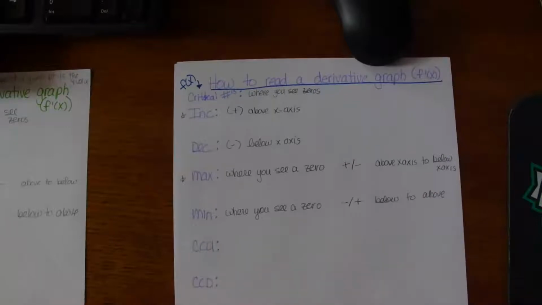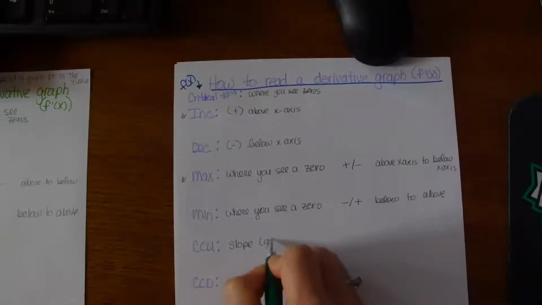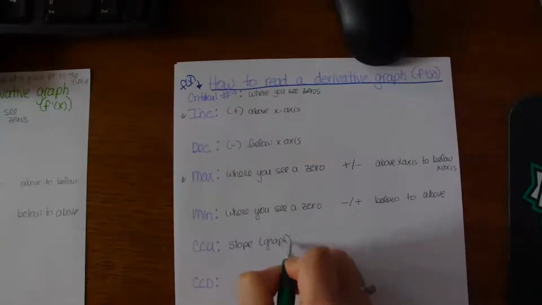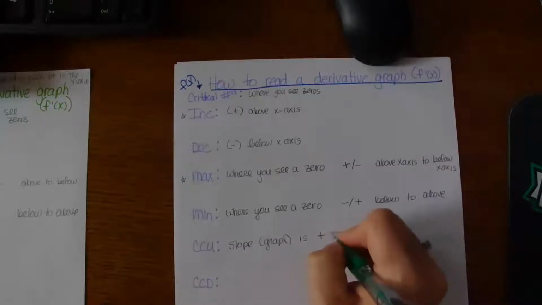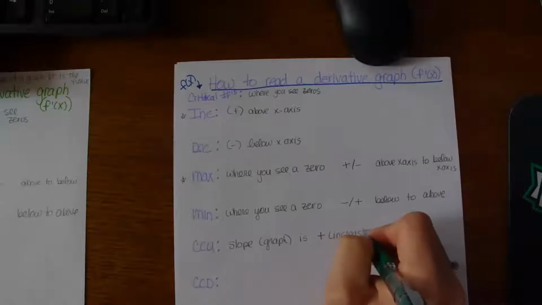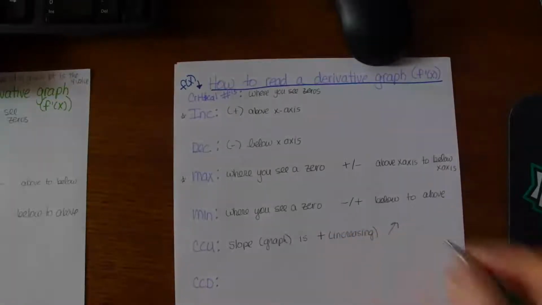How do I know where mama graph is concave up? The slope of the graph, right, is positive or increasing. You know, it's going up.